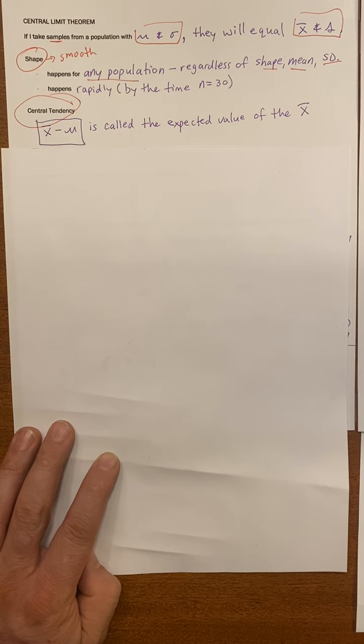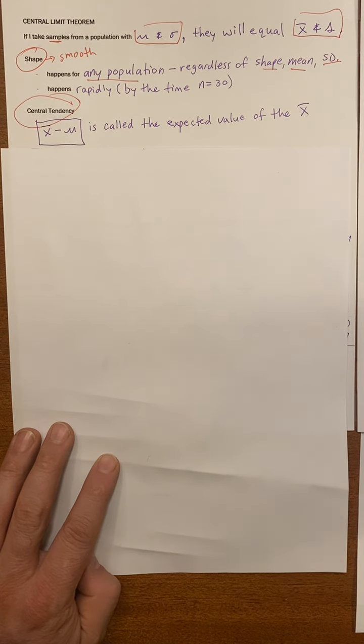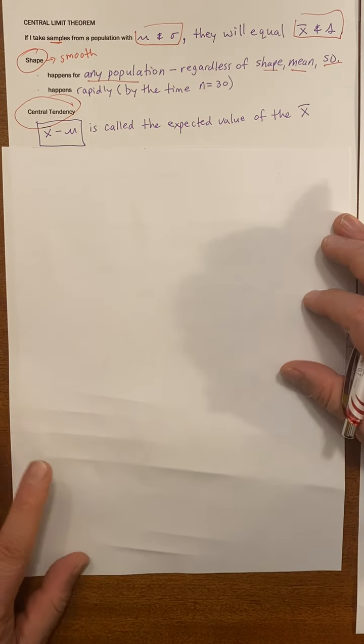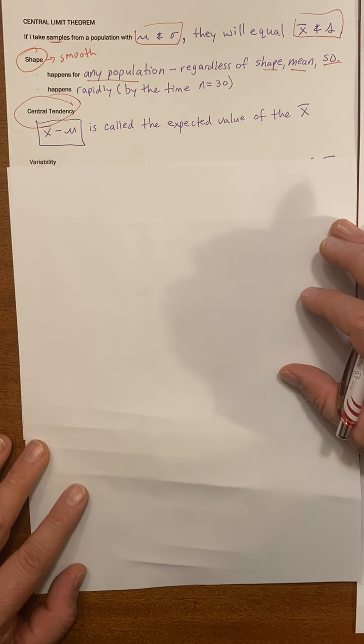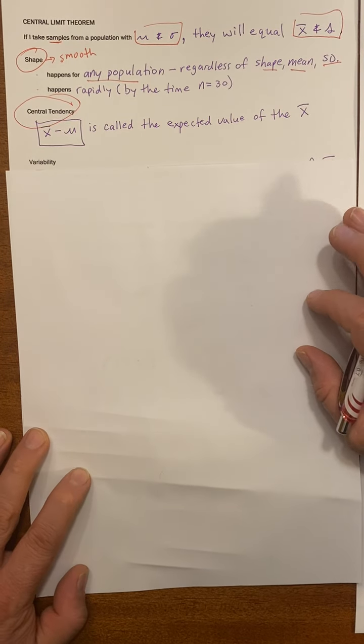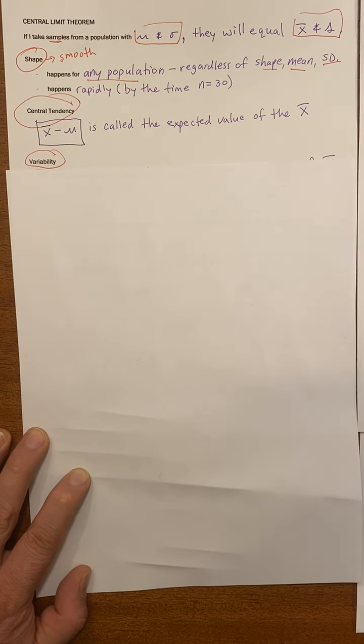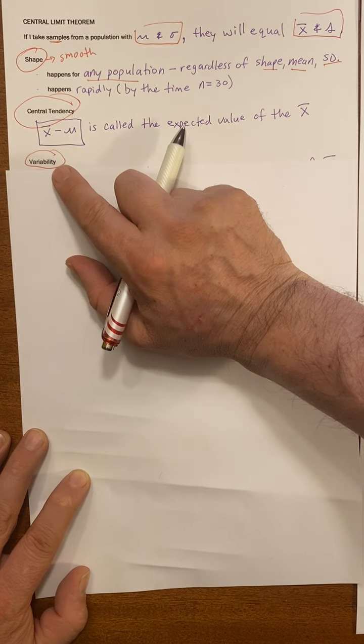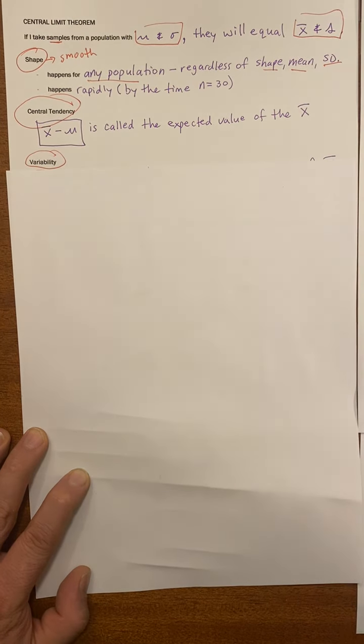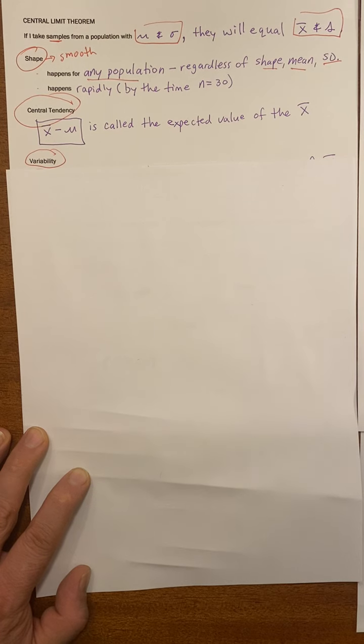A big term that you really want to understand, that you want to get a solid grasp of, is coming back to this idea of variability. Remember, we've talked about variability previously in this class, and we've basically said that it's a measure of how far each of your answers is from the mean.